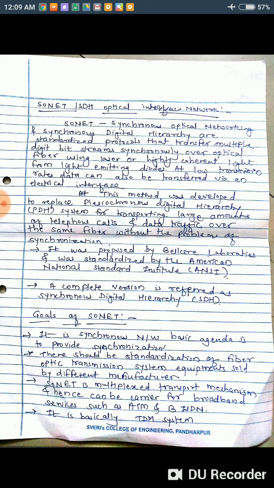This SONET was proposed and invented by Bellcore Laboratories, and it was standardized by the American National Standards Institute, which is known as ANSI.